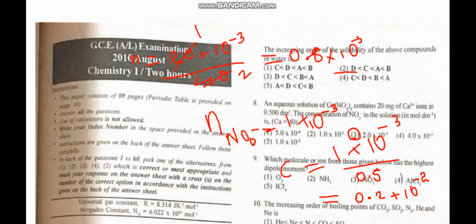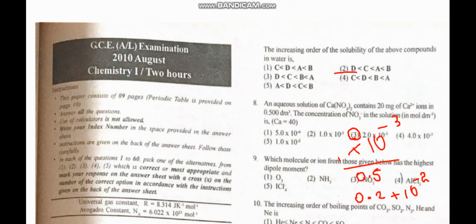Alright, so it's very simple. You find the moles and then you find the concentration. There's no big difficulty in that. So the answer is the third one.